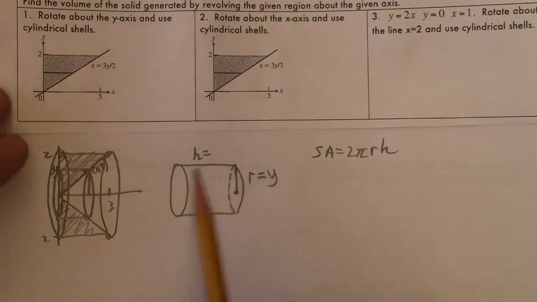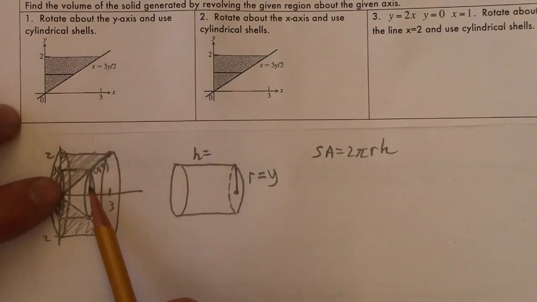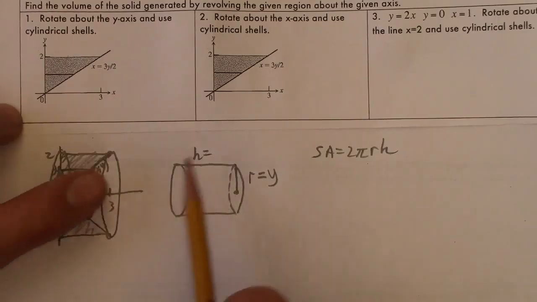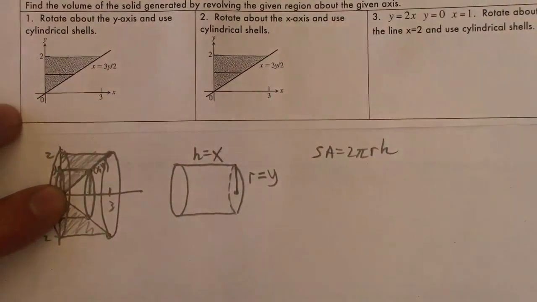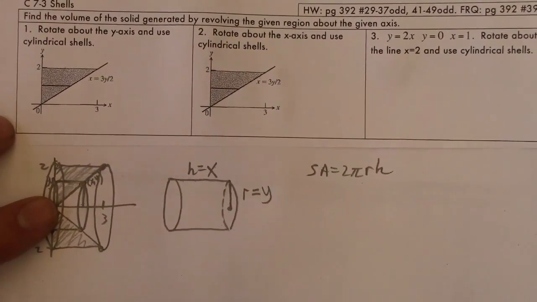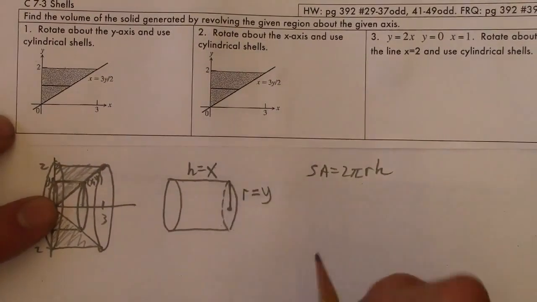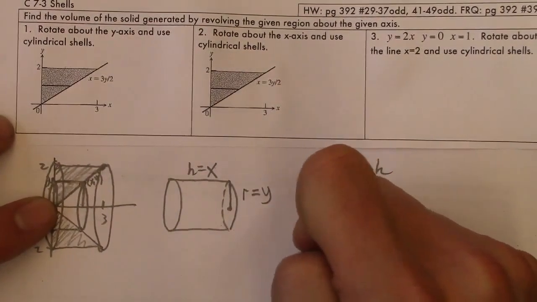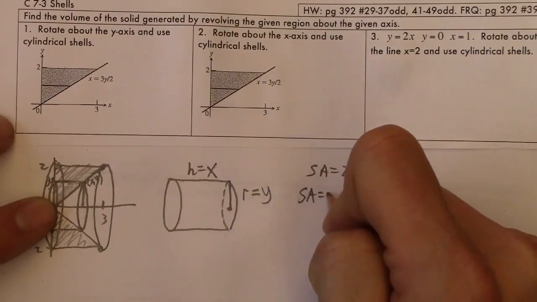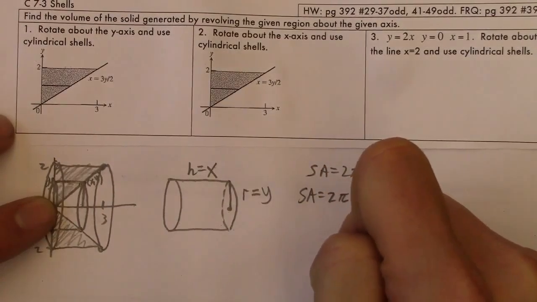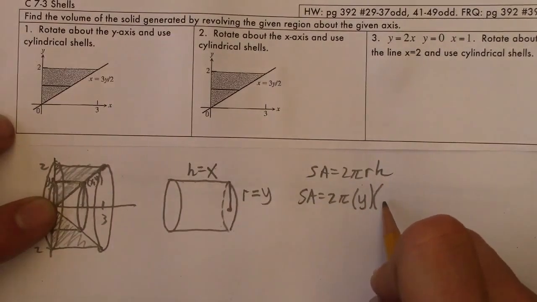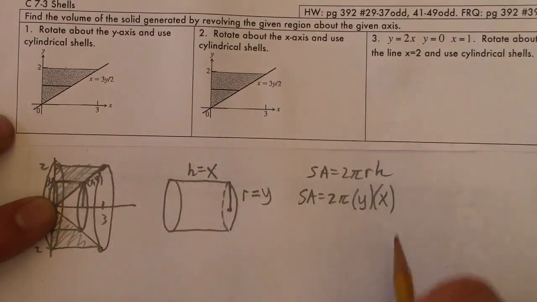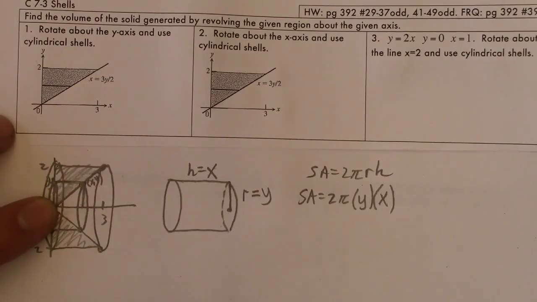We got the radius, and then the height is this length right here, which is x. That seems strangely easy. So the radius is y and the height is x. So let's fill in. Surface area is 2 pi, the radius is y, and the height of our cylinder is x.